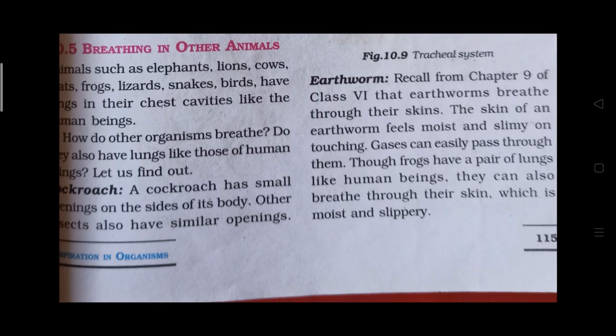Breathing in other animals. Animals such as elephants, lions, cows, goats, frogs, lizards, snakes, and birds have lungs in their chest cavities, like human beings. And we have discussed how we all breathe and how we get energy from our food. How do other organisms breathe? Do they also have lungs like those of human beings? Let us find out.